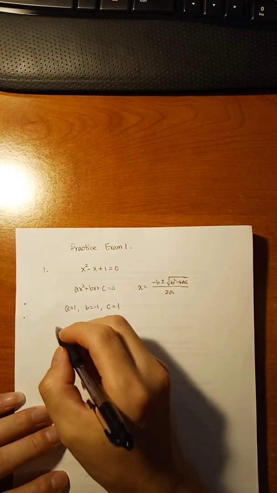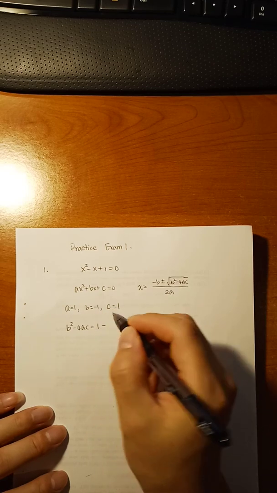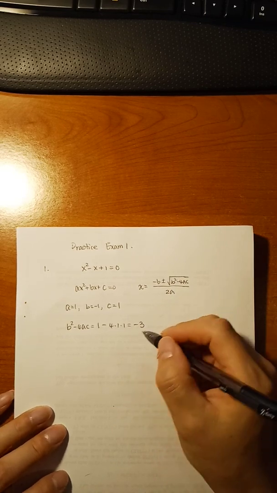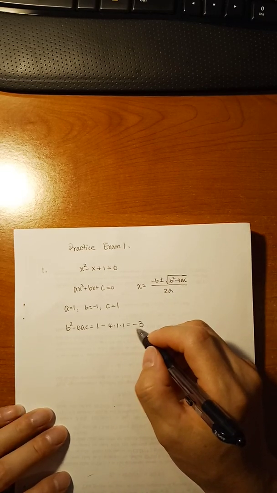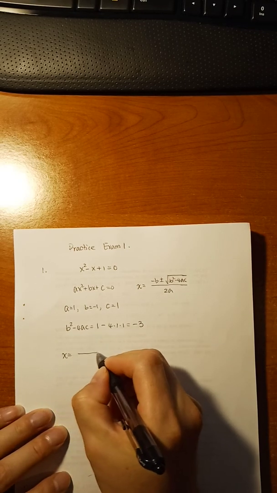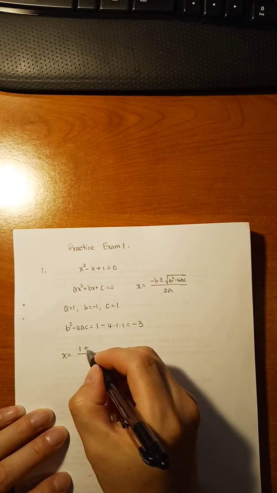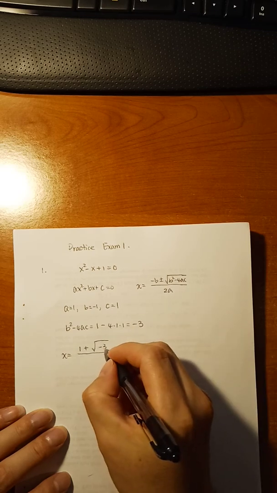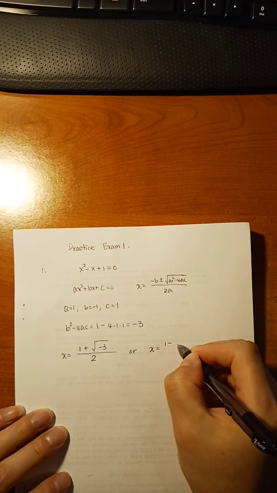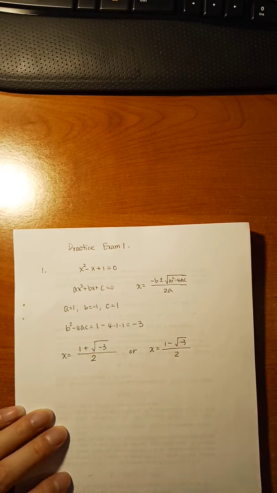Then let's first check the discriminant, b squared minus 4ac. b squared, -1 squared is 1, minus 4 times 1 times 1 is -3. So the discriminant is negative, you have two complex roots. Okay, so let's see what it is. So x is -b, b is -1, so -b is 1, plus the square root of the discriminant, -3, over 2a. Or x is equal to 1 minus the square root of -3 over 2a. Okay, one is plus, one is minus.